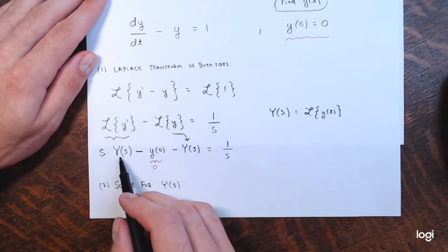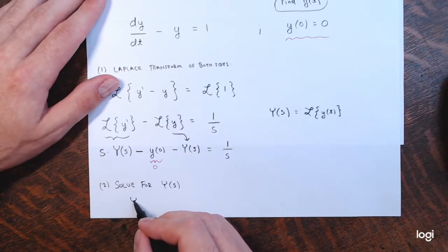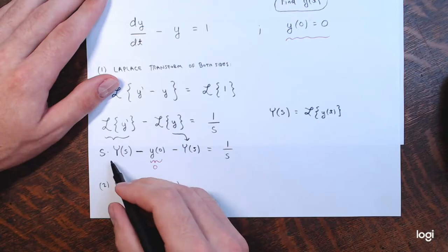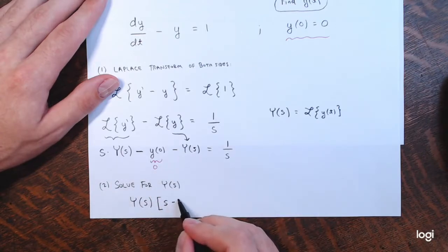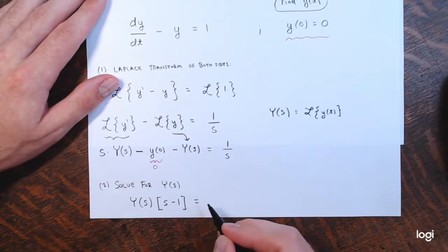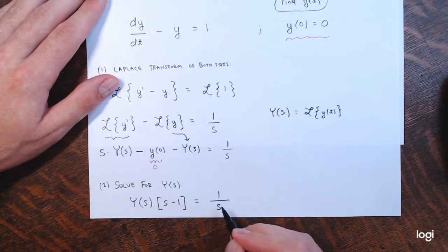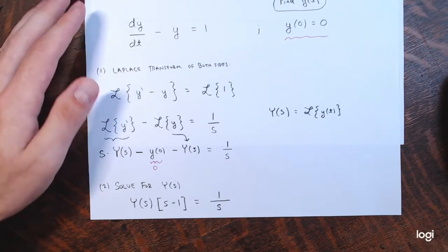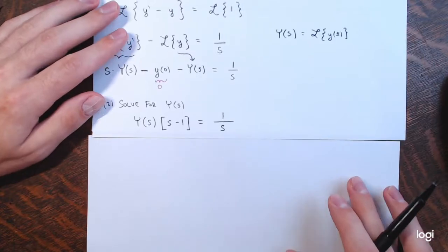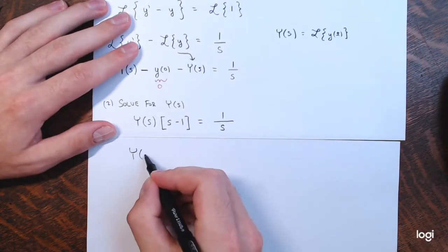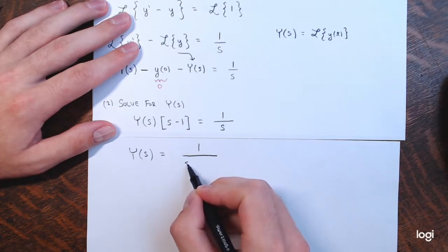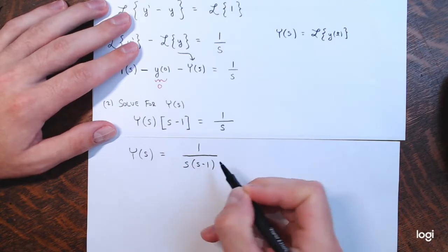Well, hopefully you can see over here I can factor out capital Y of s, and then I'd have the quantity s minus 1 left over, and this is equal to 1 over s, and then I divide by s minus 1, putting s minus 1 in the denominator with s there. And so we have Y of s equals 1 over s times s minus 1.